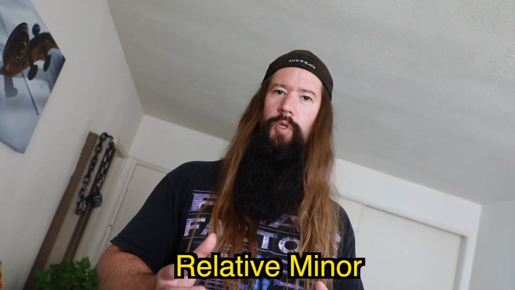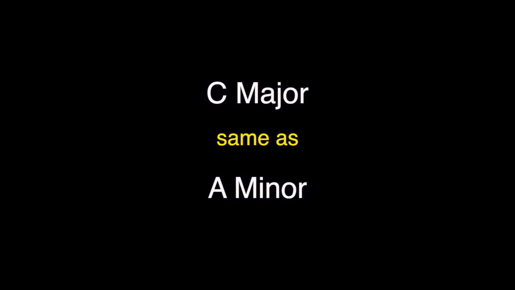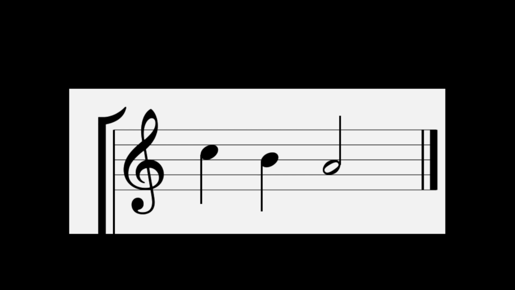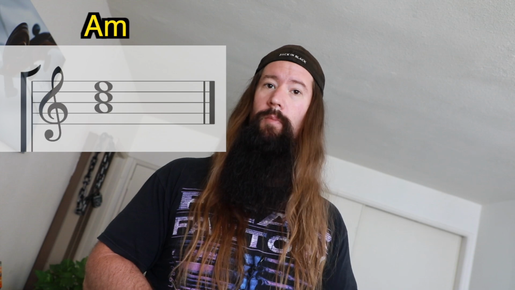Now each key has what's called a relative minor that shares the same notes. You can find the relative minor by going backwards 3 notes in the scale. For example, to find the relative minor of C, count C as 1, B as 2, and A as 3. So A minor is the relative minor of C major.